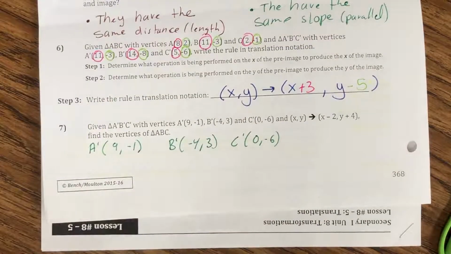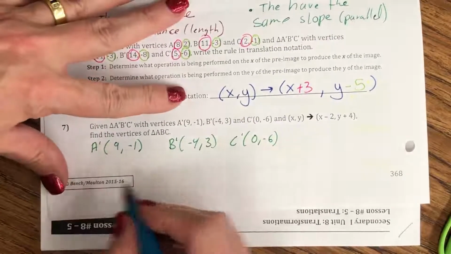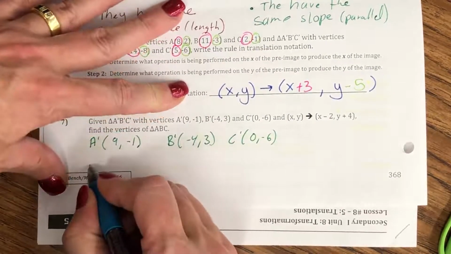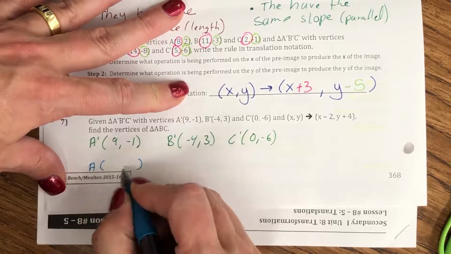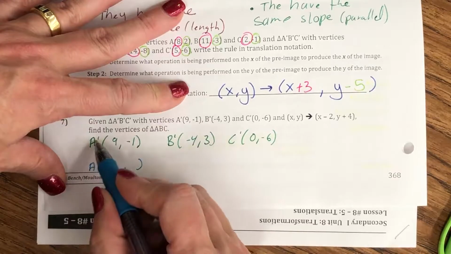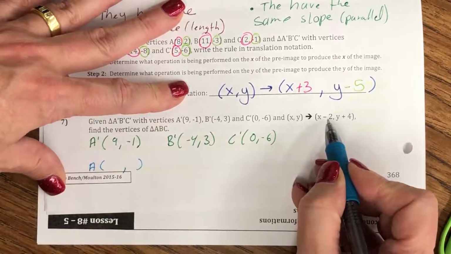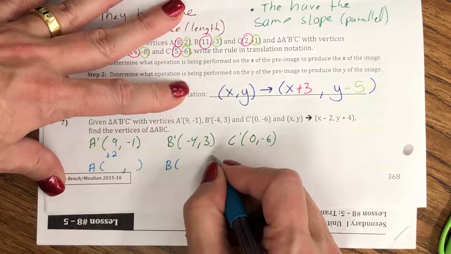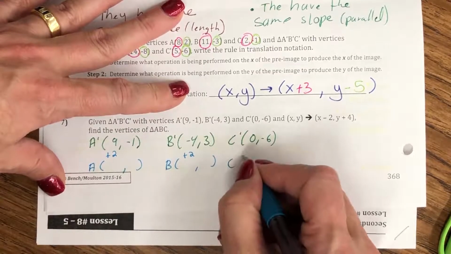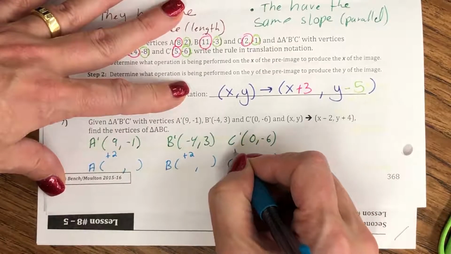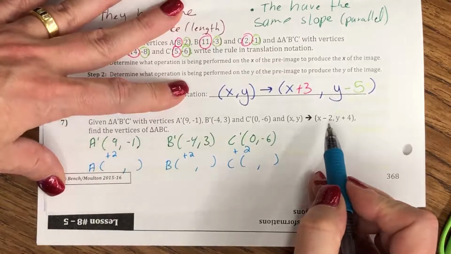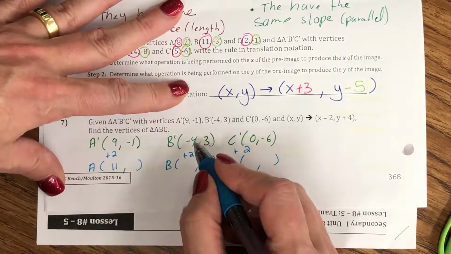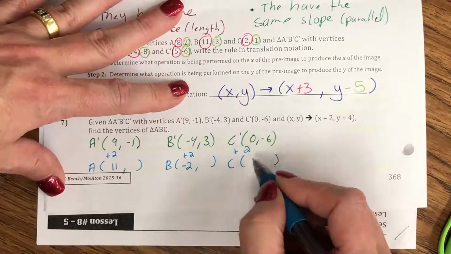And I know that to go from A to A prime, I subtracted 2. So how do I go backwards? If I subtracted 2 to go forwards, I need to add 2 to go backwards. So let's look at that one more time. If I subtracted 2 to go forwards, to go backwards, I'm going to add 2. So 9 plus 2 is 11. Negative 4 plus 2 is negative 2. And 0 plus 2 is 2.